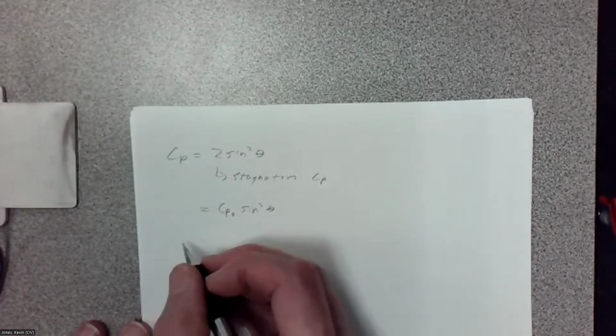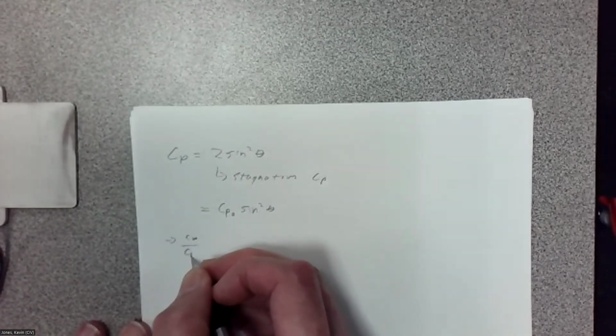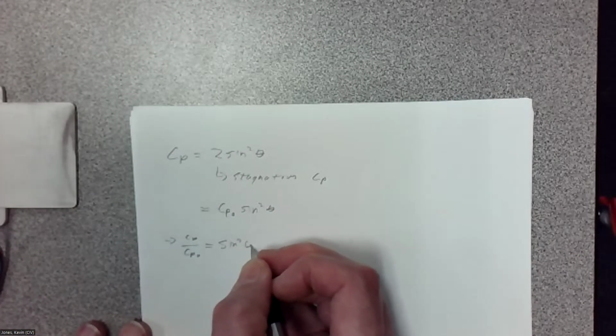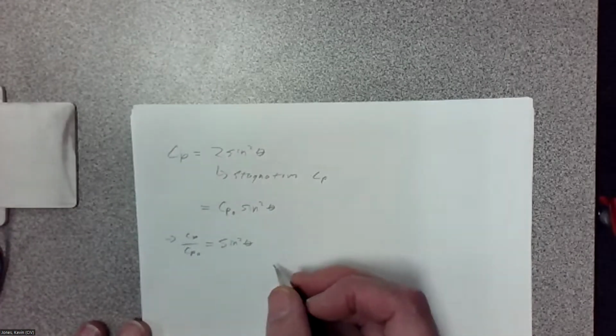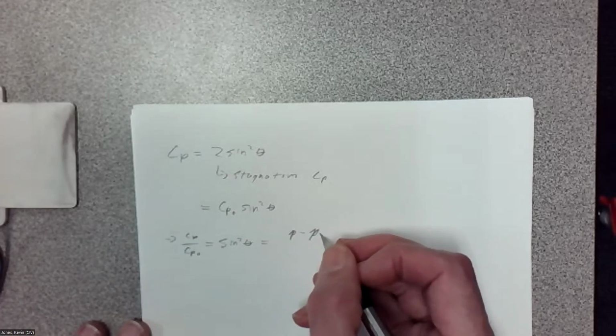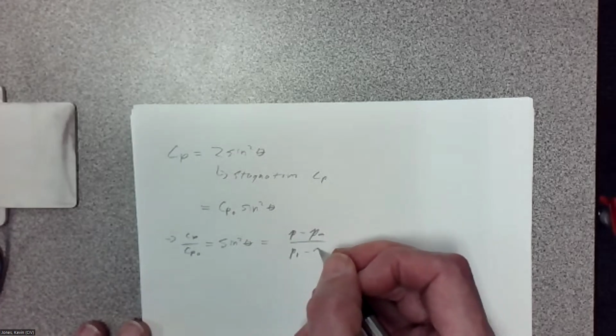So let's say that Cp over Cp naught is sine squared theta, which is P minus P infinity over P naught minus P infinity. We actually don't derive these equations in here, but they're in the books if anyone wants to dig. When we do all of the normal shock relations, we always skip over it and go straight to the Virginia Tech calculator, but there's an equation for P naught over P infinity.